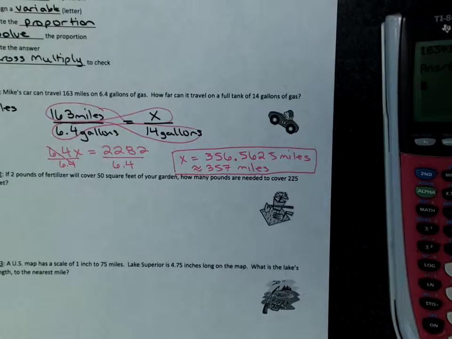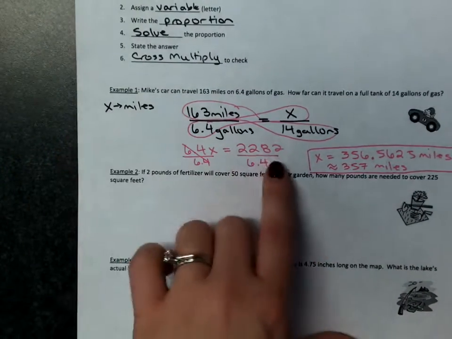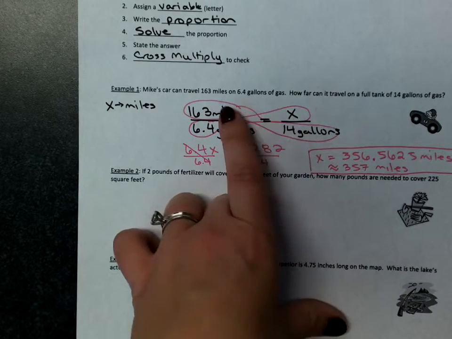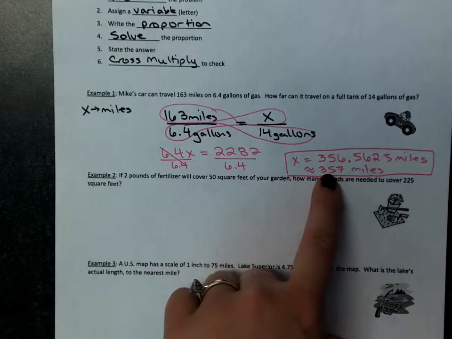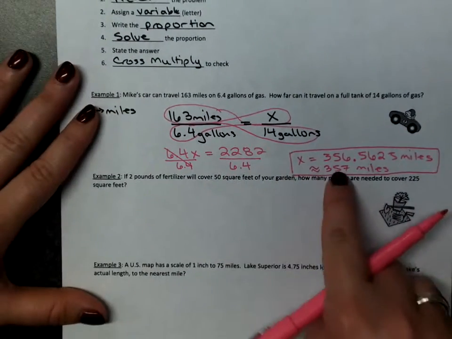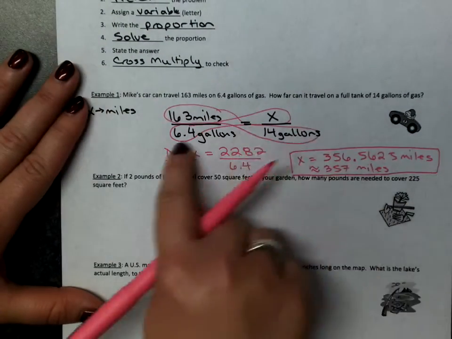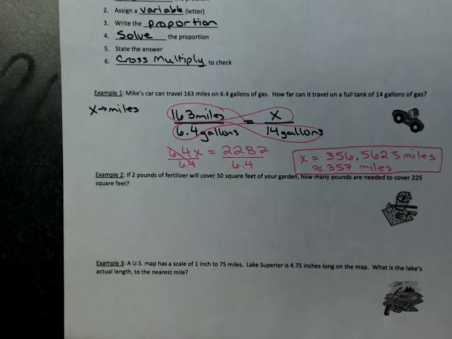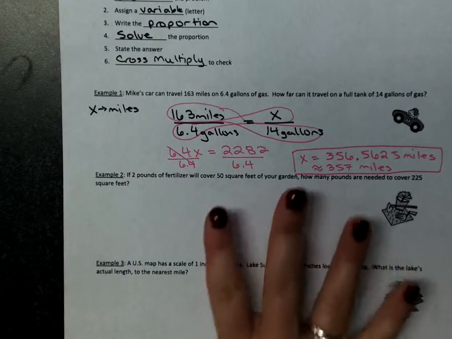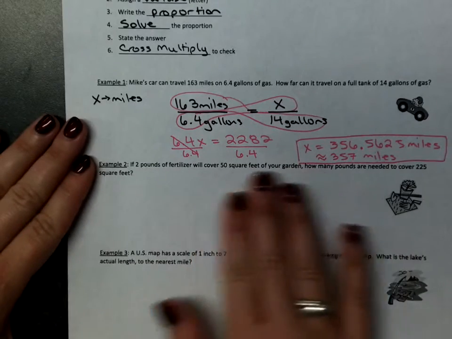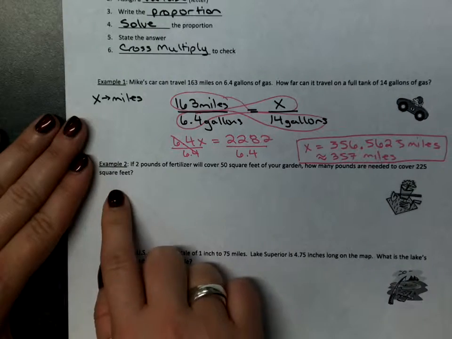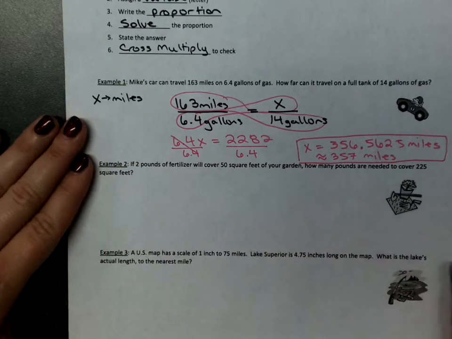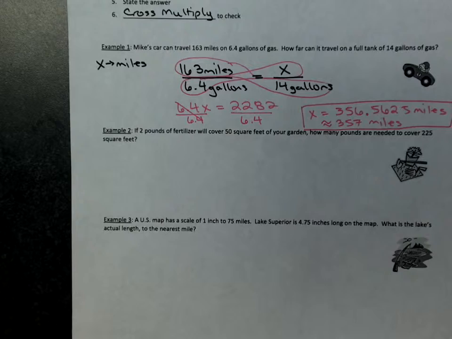So you read the problem, assign a variable. So we said that the x is the miles. We set up a proportion being consistent in the way we set it up. Then we cross multiply and solve, and we get our result. If you want to, you can take that result and plug it back in and cross multiply again to make sure that it's equivalent. So all of these problems are very similar. You read the problem, and the way the problem reads will tell you how to set up your proportion. You'll always have one missing piece, then you cross multiply to solve. So I think you'll find these fairly straightforward.